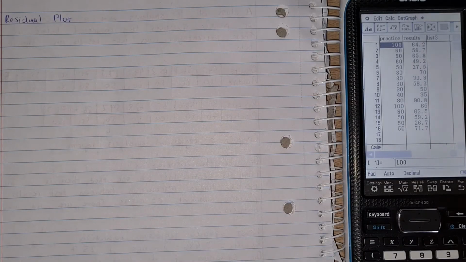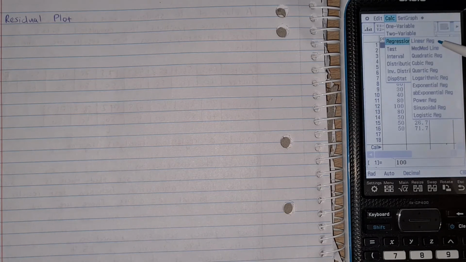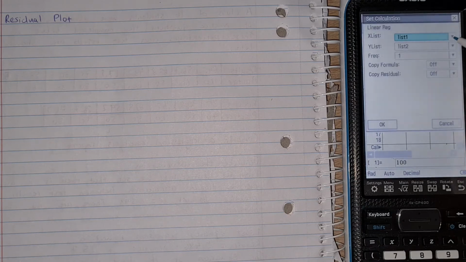Now, the very last piece of our puzzle is the residual plot. We want to use the residual plot to see whether assuming that the association was linear in the first place was actually appropriate. To get your residual plot up on your calculator, we first go to the familiar spot: Calc, Regression, Linear Regression.